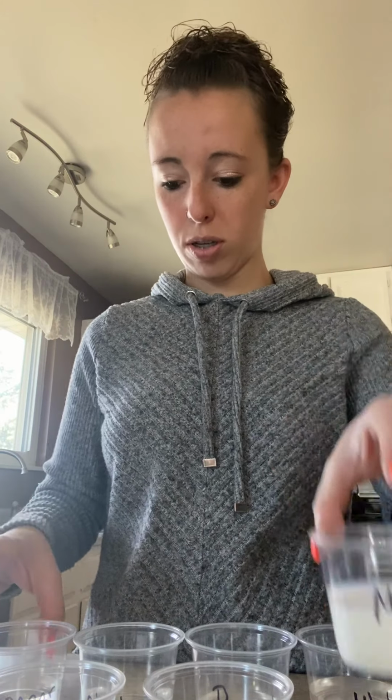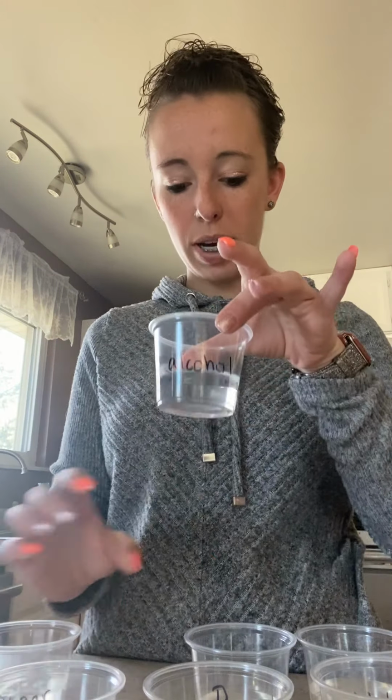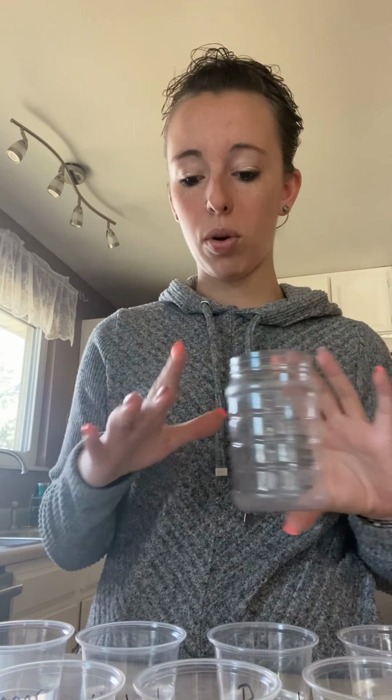I personally have vegetable oil, olive oil, milk, vinegar, rubbing alcohol, peroxide, and then of course water. We're going to be going over which ones float, which ones sink. We have a clear bottle so that way we can pour these into it. We don't have to use all 7 that I have here, but this is just to get an idea of which ones are denser, which ones are not denser. We're going to start off with making some observations.